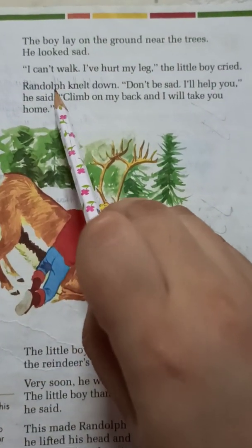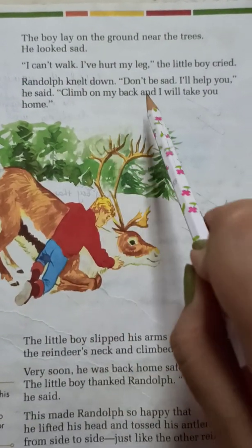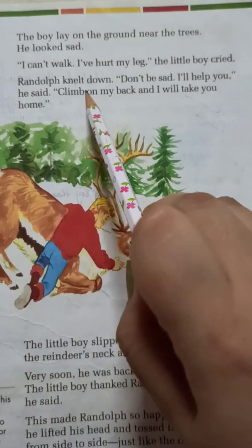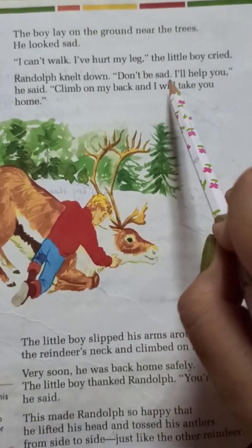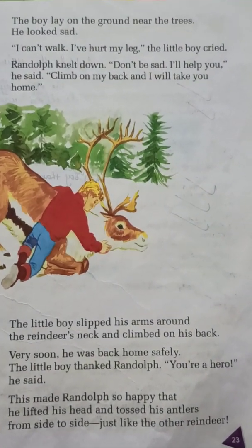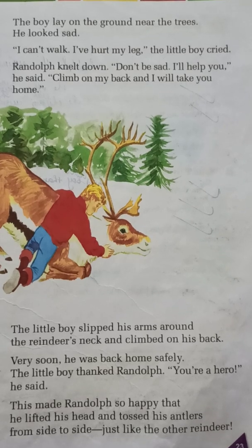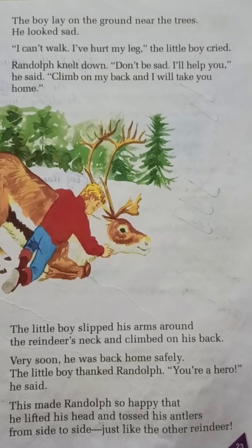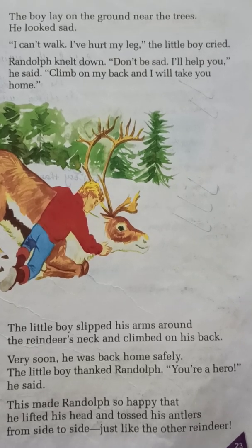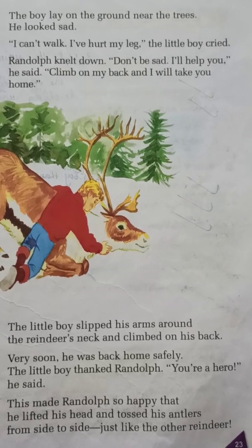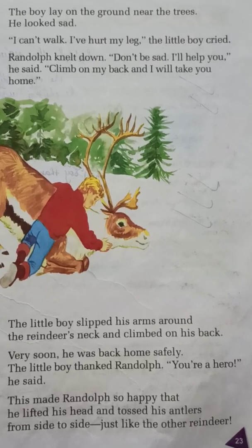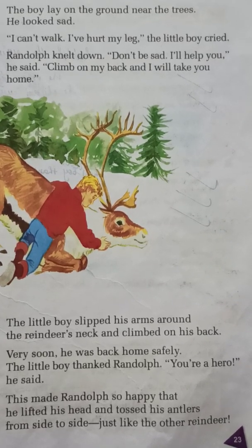Randolph knelt down. "Don't be sad. I'll help you," he said. "Climb on my back and I will take you home." So what did Randolph tell the little boy? Randolph told the boy, don't be sad, I'll help you. Climb on my back and I will take you home. So Randolph is trying to help the little boy who has met with an accident.